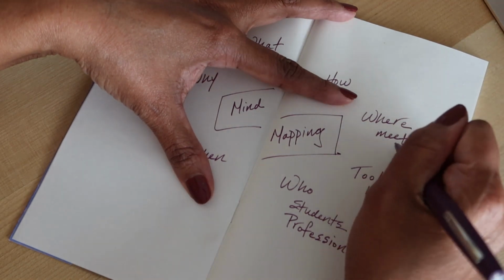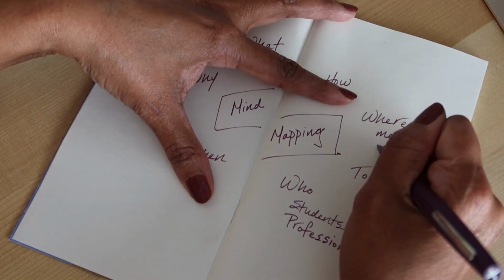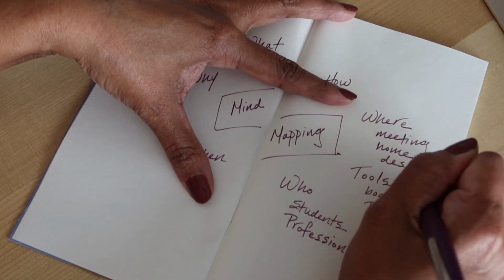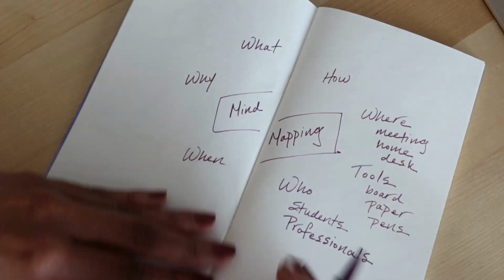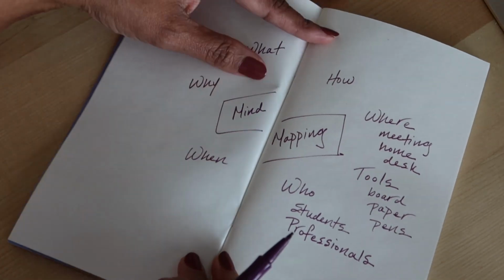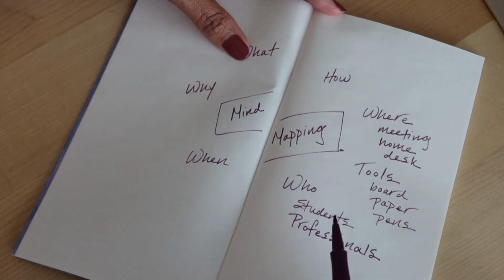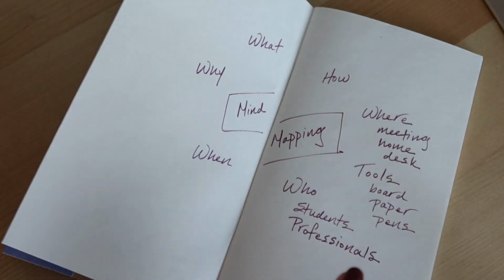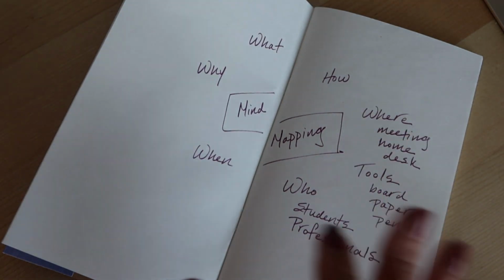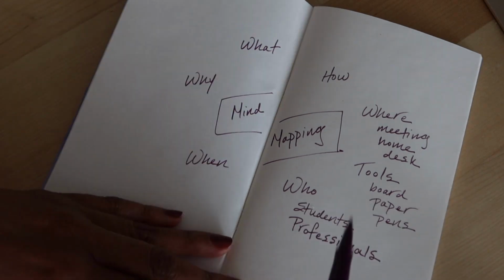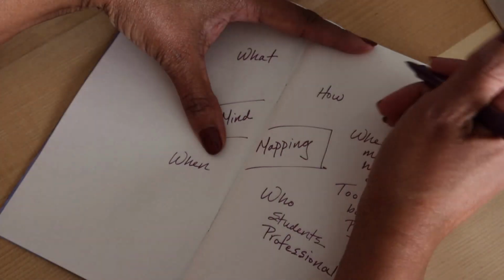You could mind map at home, on your desk. So I think you get the idea. So basically what you're doing is you're breaking down one topic, and it's almost like brainstorming in a way, and you're trying to figure out everything and anything related to this one topic.